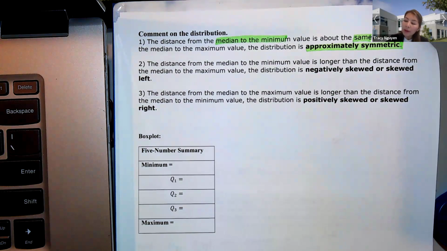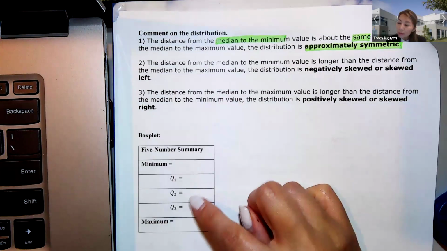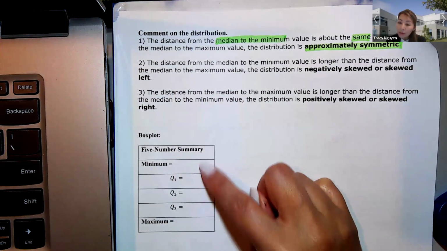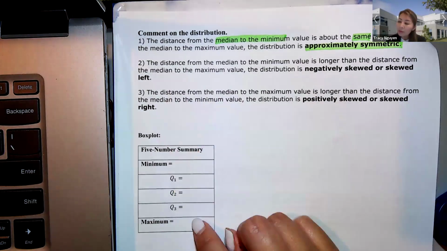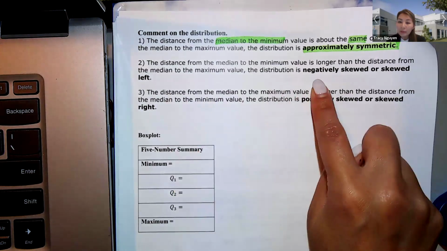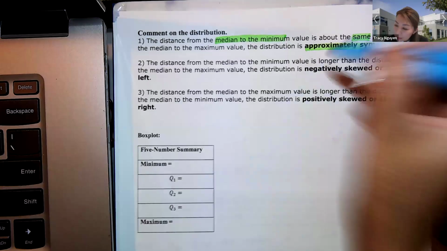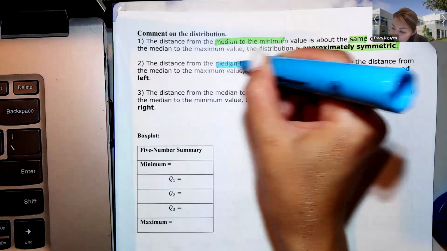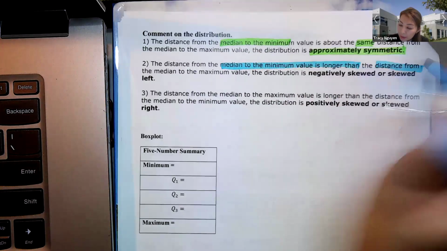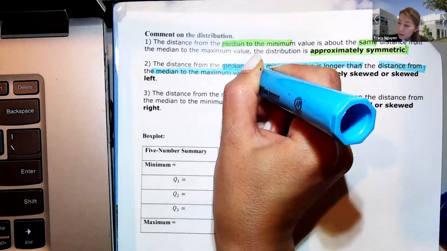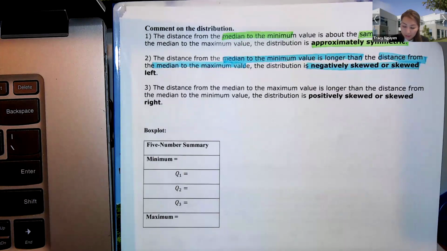Now, if the distance from the median to the minimum value is longer than the distance from the median to the maximum value, then the distribution is negatively skewed or skew left, meaning that you have more on the left-hand side.